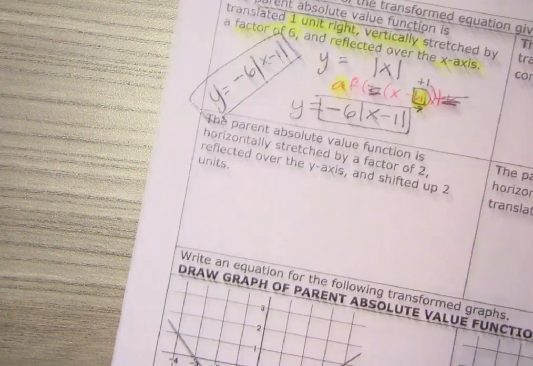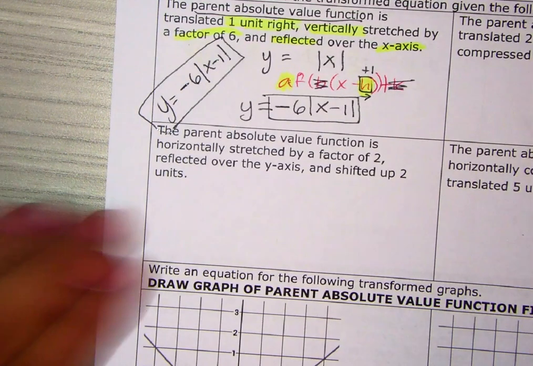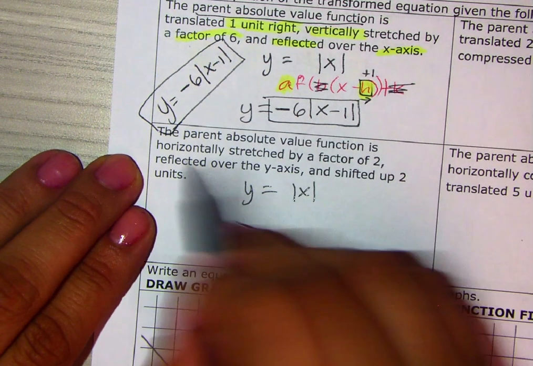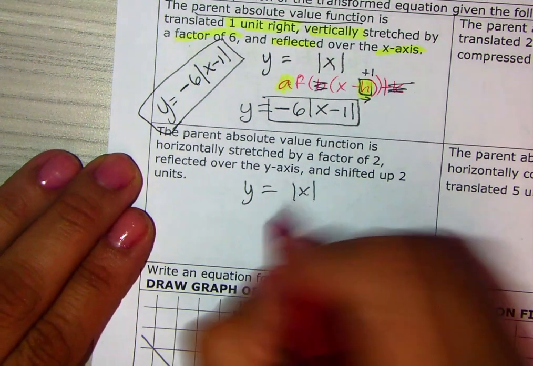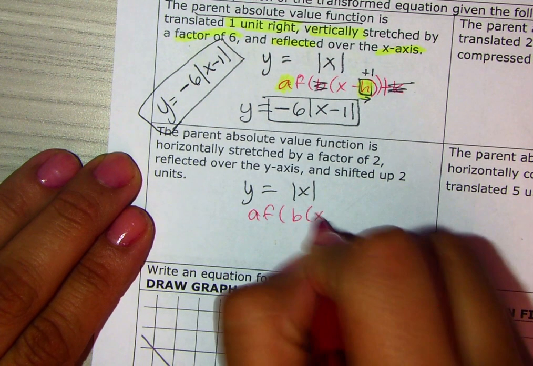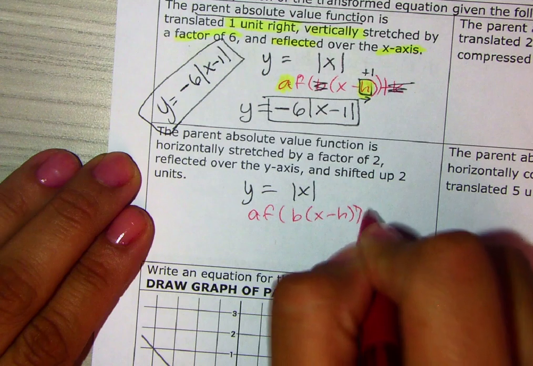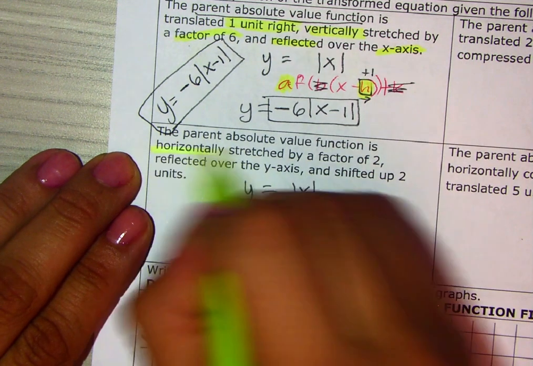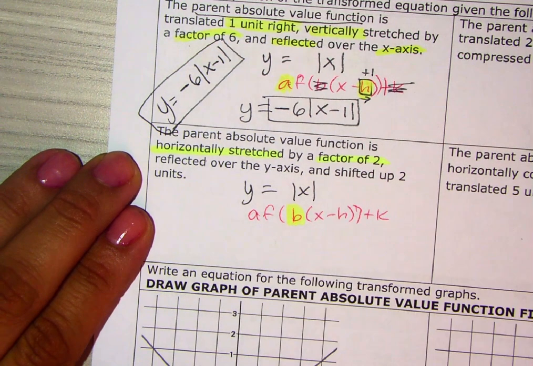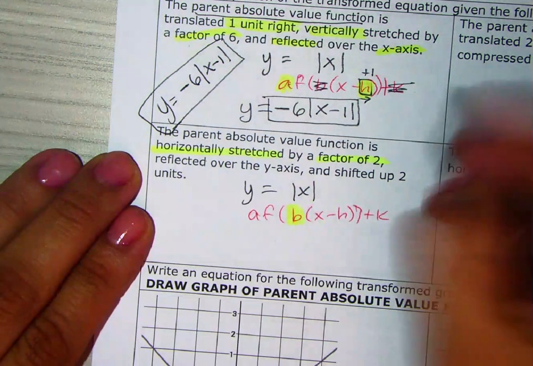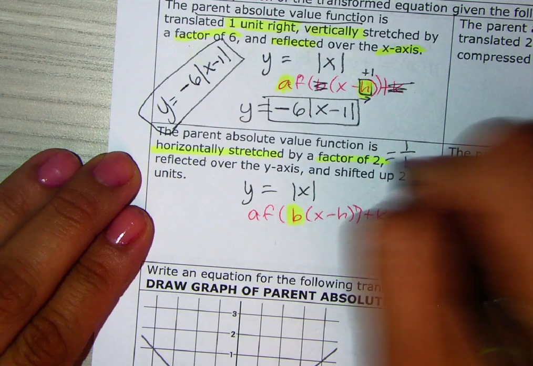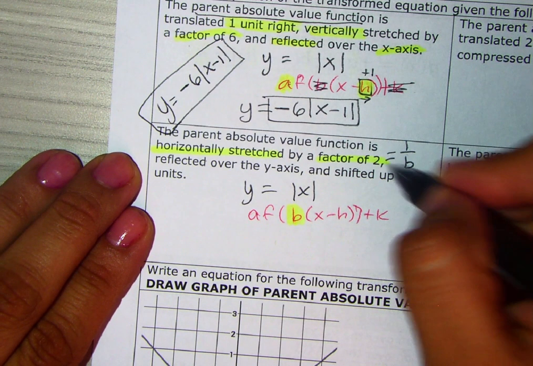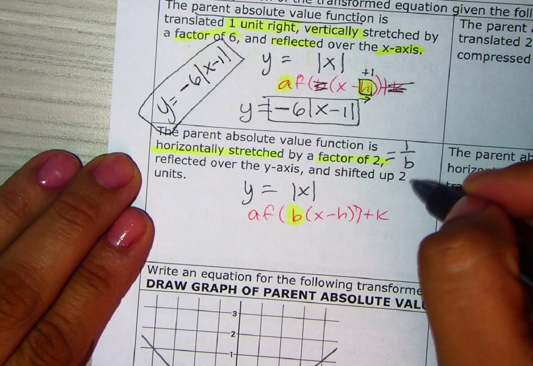All right, so the next example we're going to have is the parent absolute value function. So once again, y equals absolute value of x is horizontally stretched. So now if I write my template, I'm going to have a horizontal change, which means the b value, horizontal stretch by a factor of 2. So remember, when we say factors, we have to say 1 over b. So if you have a 2, that means we need to have 1 divided by a number to equal 2. So it's not 1 divided by 2, it's 1 divided by a number to equal 2.